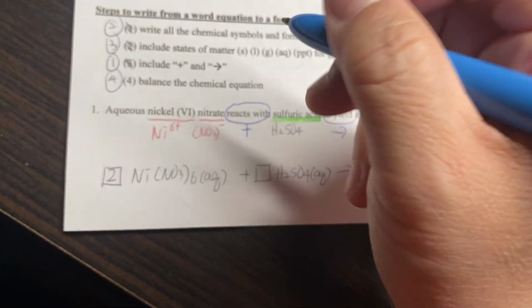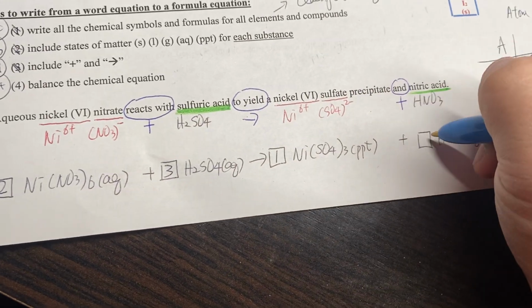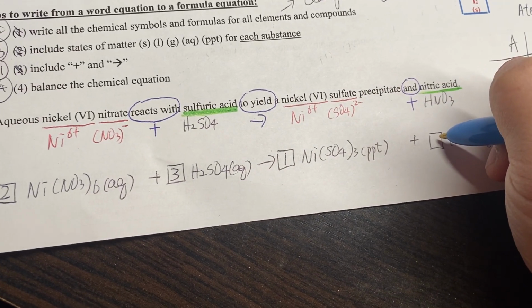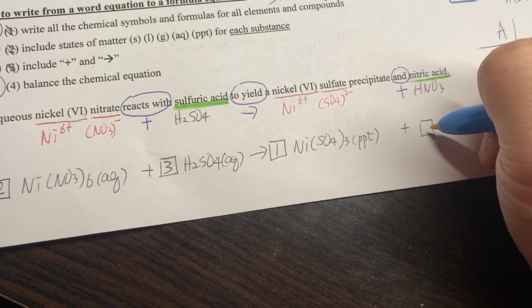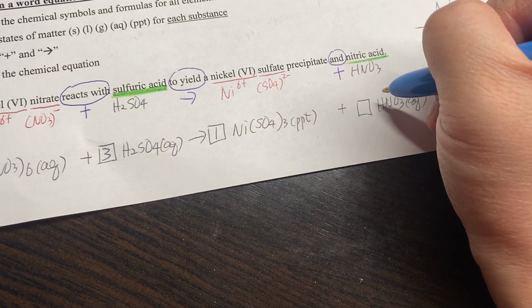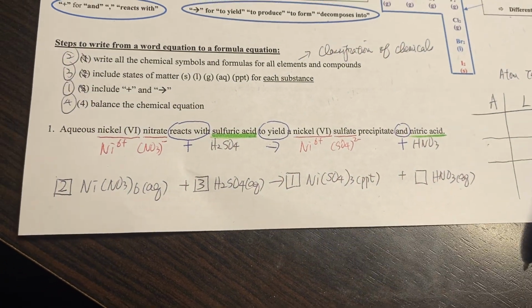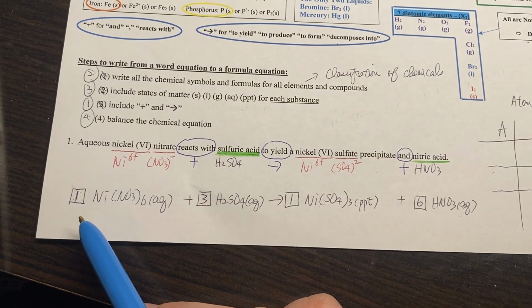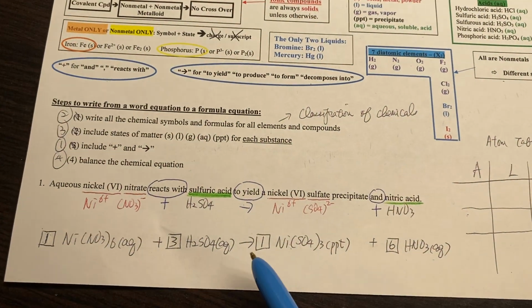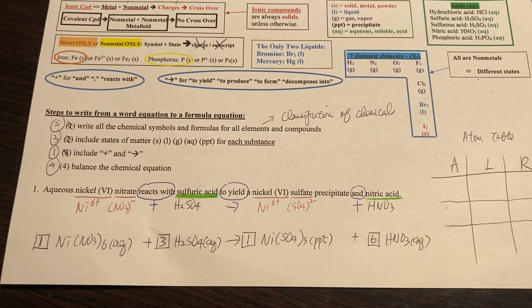After you do the balancing, you should get 2, 3, 1, and is it 2, 3, 1, 6? I'm sorry, continue. It should be 1, not 2, I'm sorry. It should be 1, 3, 1, 6 after balancing. Okay, it should be 1, 3, 1, 6. Okay, so let's go to the back here.